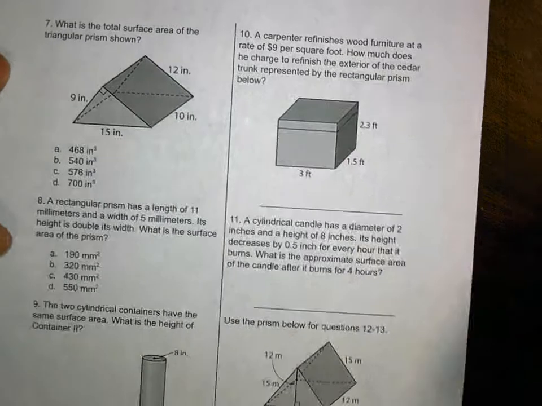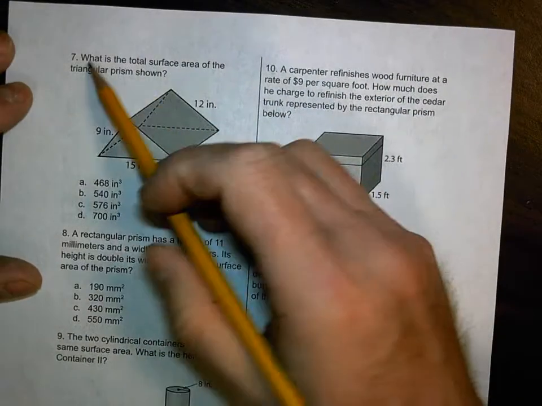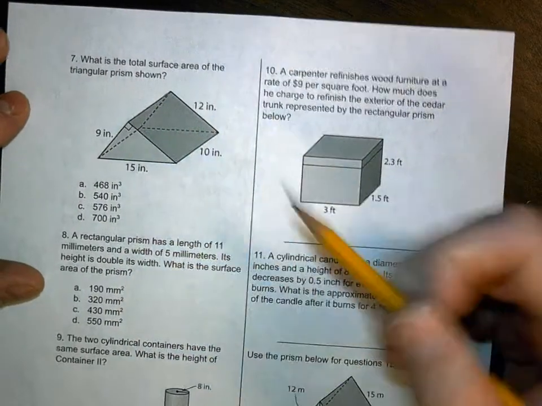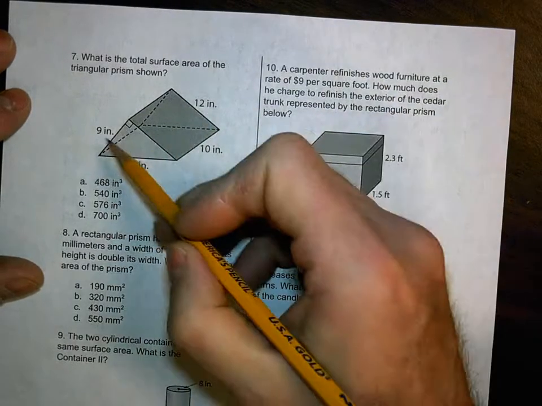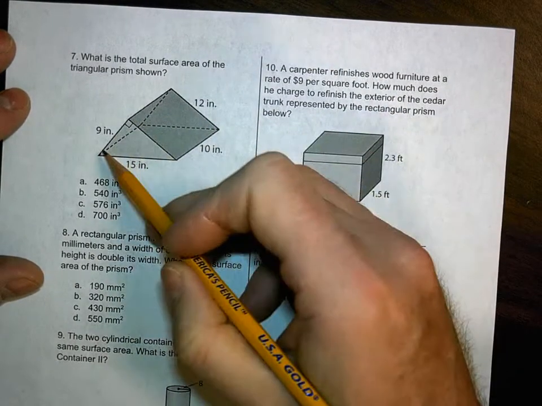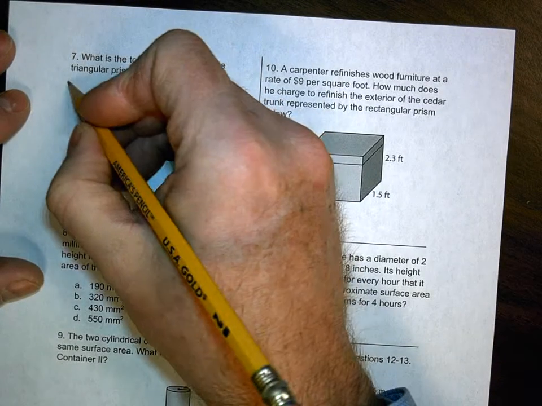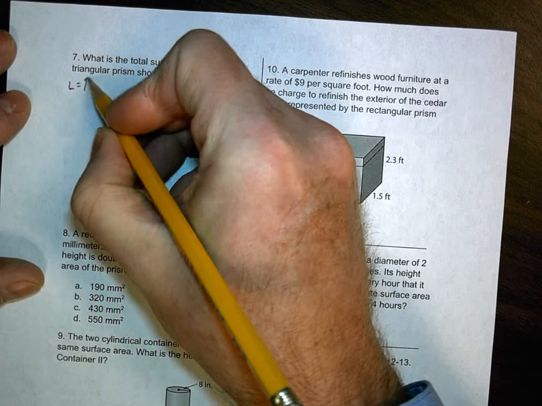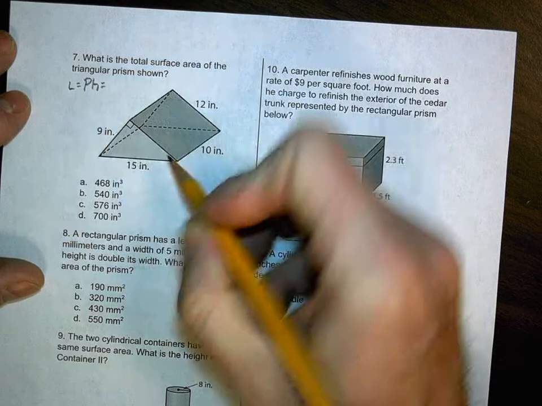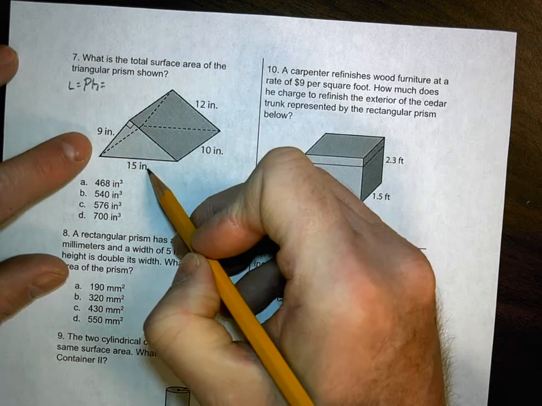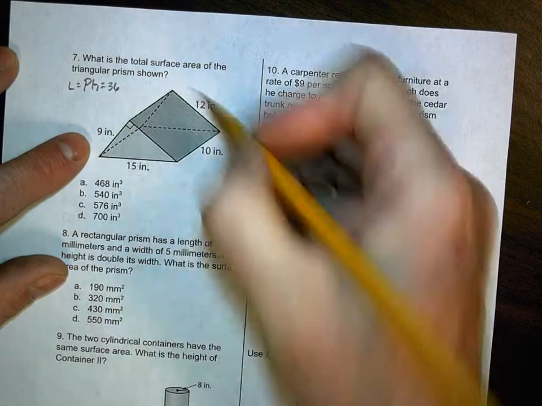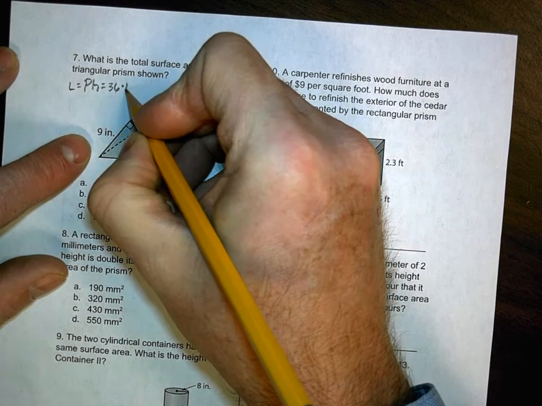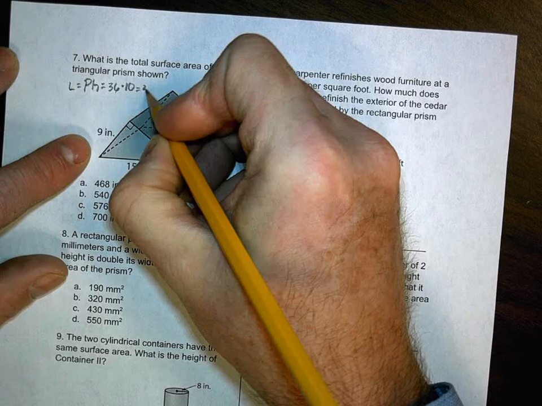All right, let's go to the back side. So we got a triangular prism. It says, what is the total surface area of the triangular prism shown below? Remember, total surface area. I can get lateral area. Lateral area is the perimeter times the height. So L equals perimeter times height. Well, the perimeter, I can walk around: 9 plus 15, 24, plus 12 is 36. So that's 36 times 10. I don't have to use a calculator on that one because that's 360.